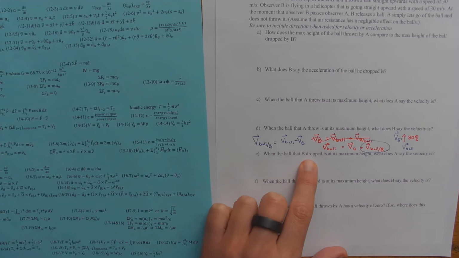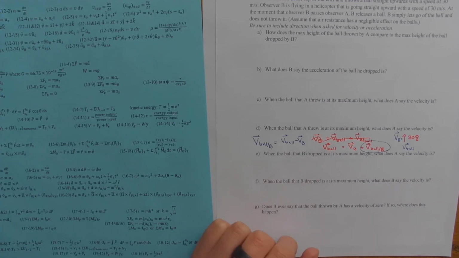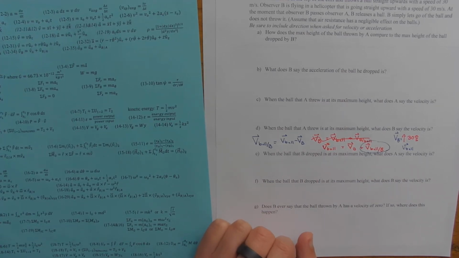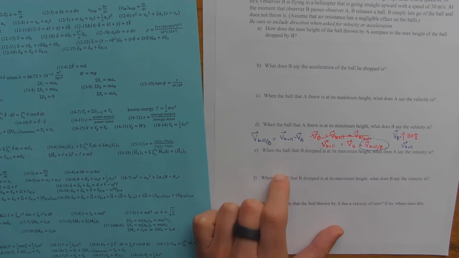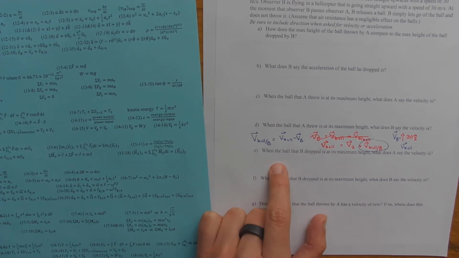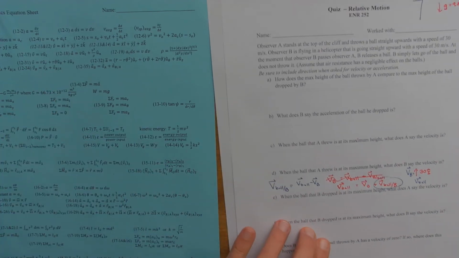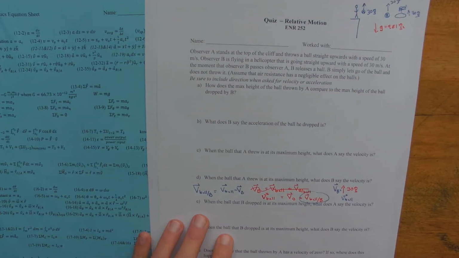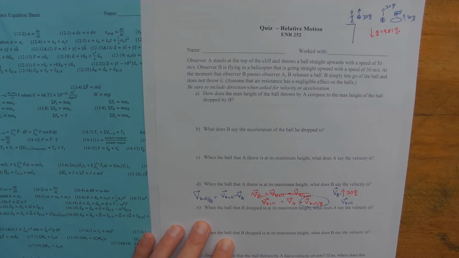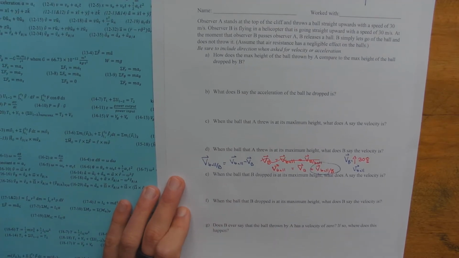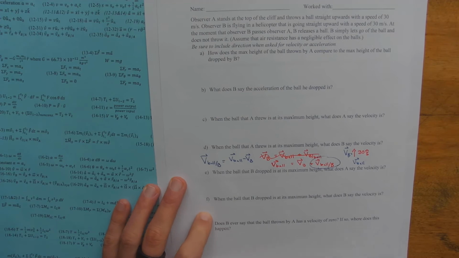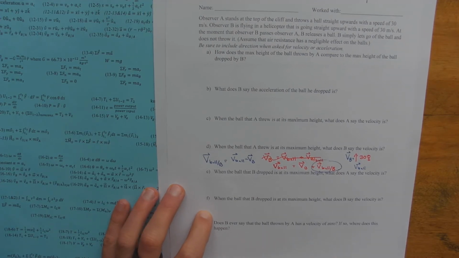I made some changes to your version of the quiz, so the version that I have here is worded just a little bit differently. So when ball B is at its max height, what does Observer A say the velocity is? Well, if you're talking about Observer A, you don't really need to use the equation for relative velocity because Observer A is standing on the cliff and not moving with respect to the Earth, so that would just be basic Physics 161.